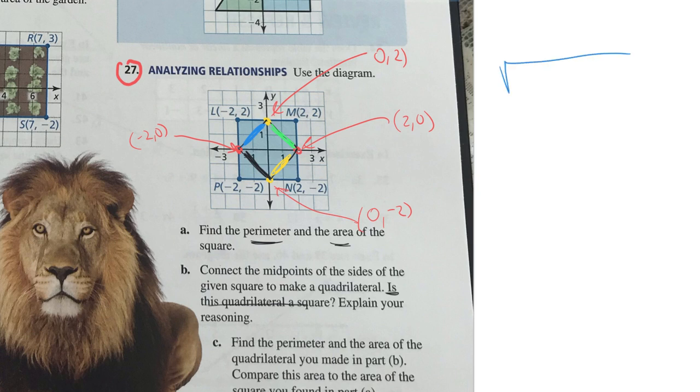So for the blue side, it looks like that would be 0 minus -2 and 2 minus 0. So that's going to be the square root of +2 squared, which is 4, plus another +2 squared, which is 4. And that's going to be radical 8, also known as 2 radical 2.